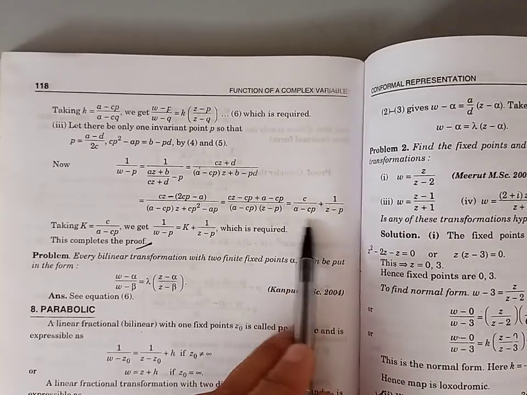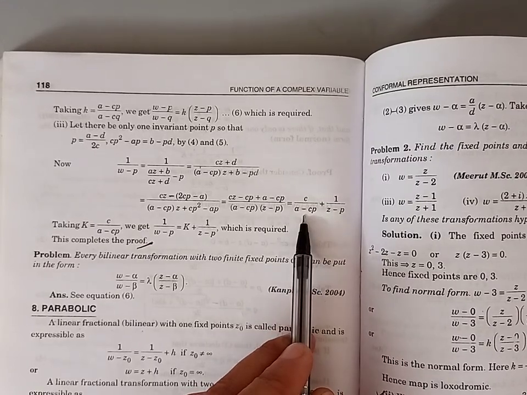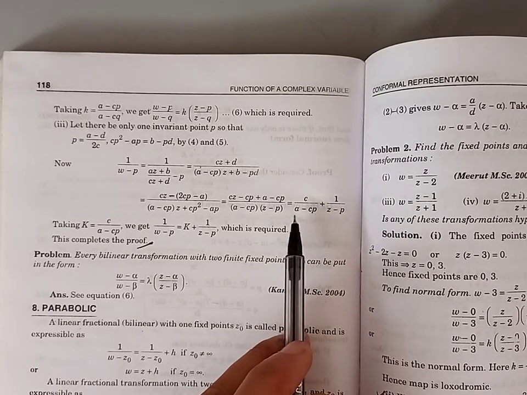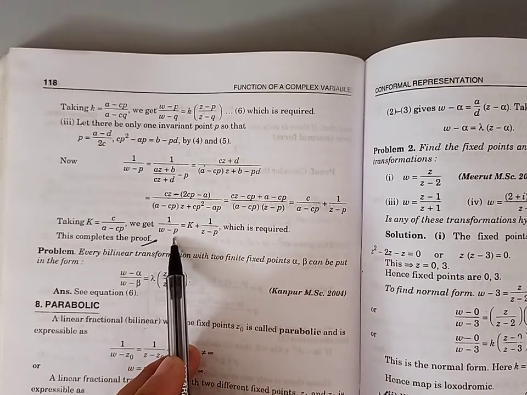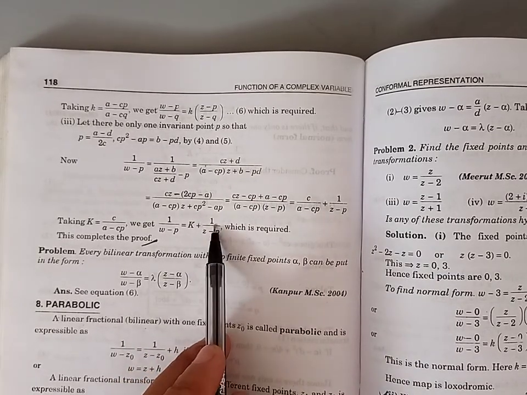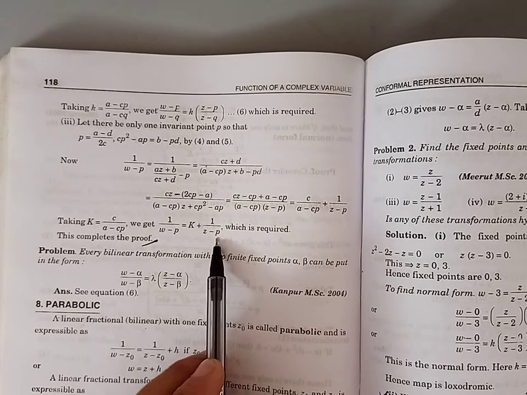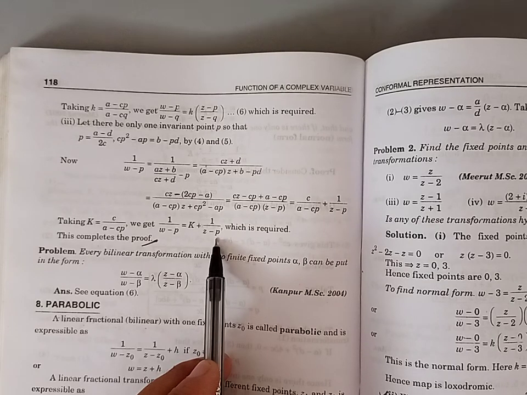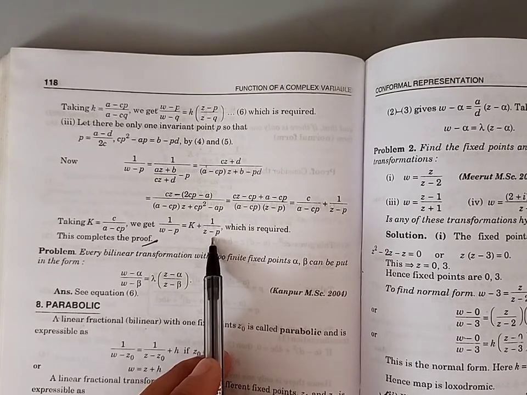Now this is constant, so let us denote this term by K. So we get the form 1 upon (W minus P) is equal to K plus 1 upon (Z minus P). So this is the normal form in that case, when we have only one invariant point, which we have denoted by P. So this completes the proof of the theorem.